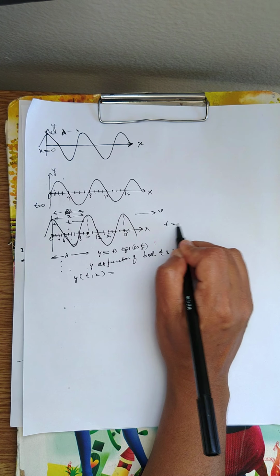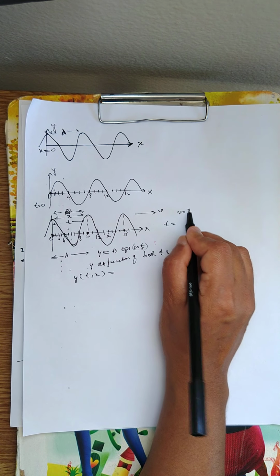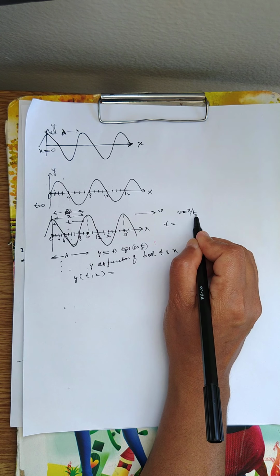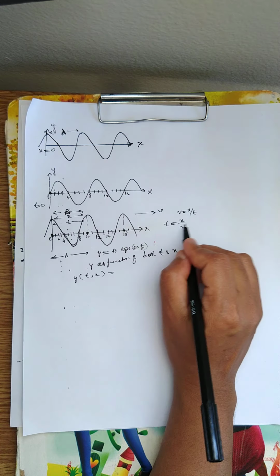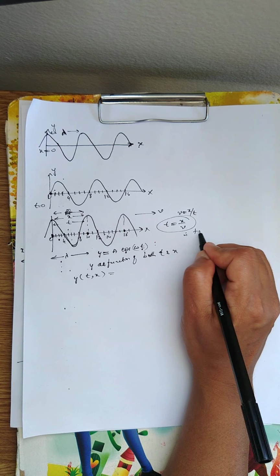It has taken the time, velocity is equal to x by time, distance by time, so time is equal to distance by velocity. Correct?